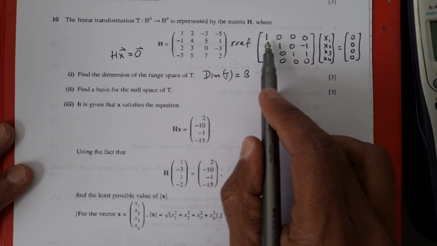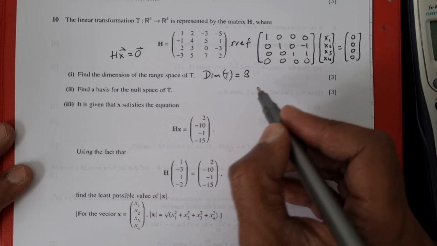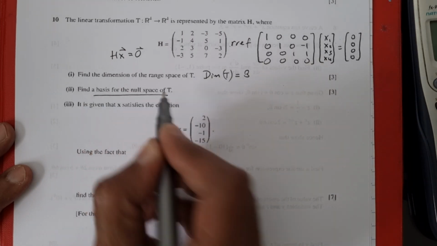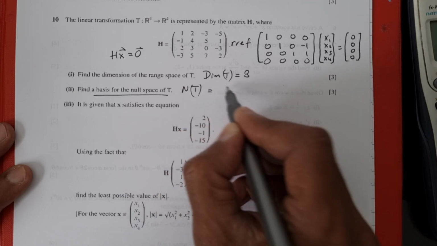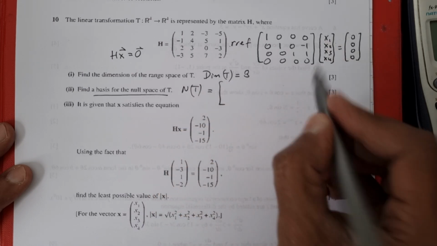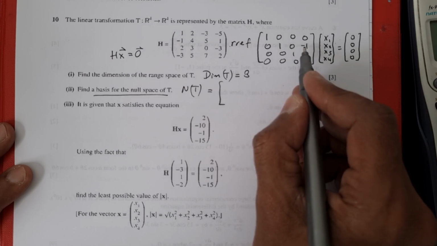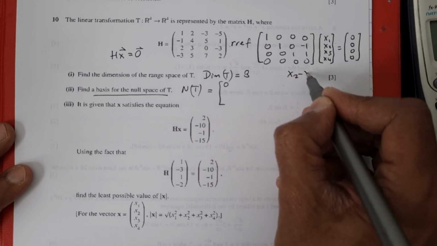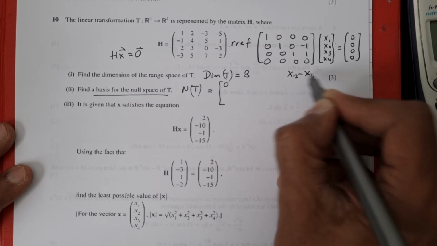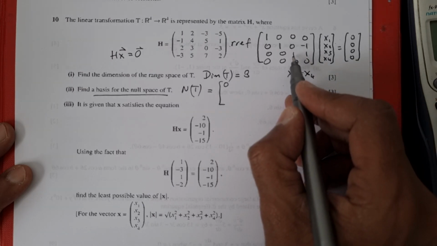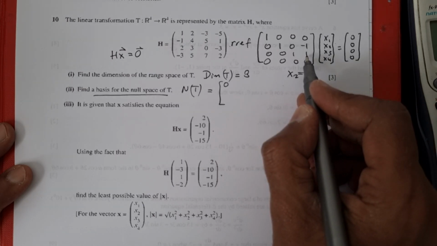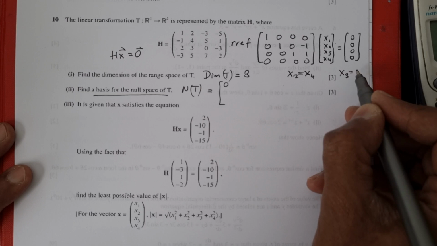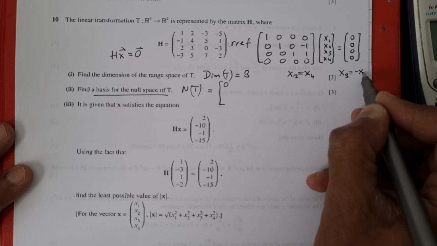So now what we have is x1 clearly is 0. So maybe I can find a basis for the null space of T. So the null space of T is going to be equal to, I've got a 0 here, x1. And then x2 minus x4 is equal to 0, so basically x2 is equal to x4. And then x3 plus x4 is equal to 0, that means x3 is going to be equal to negative x4.